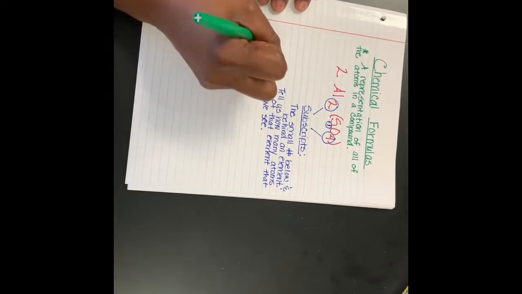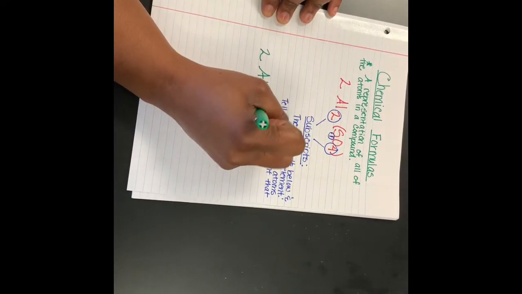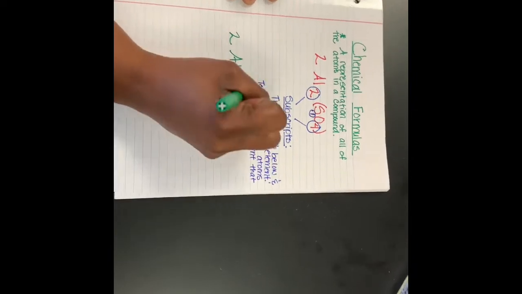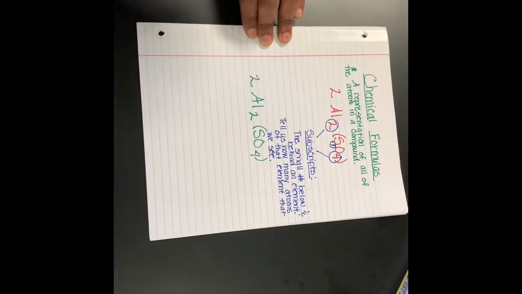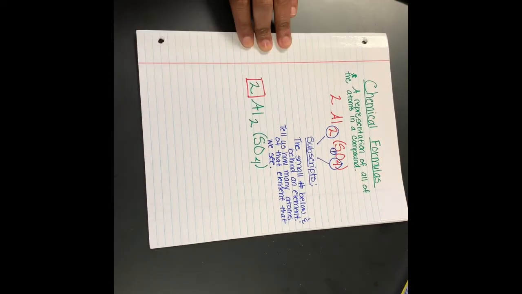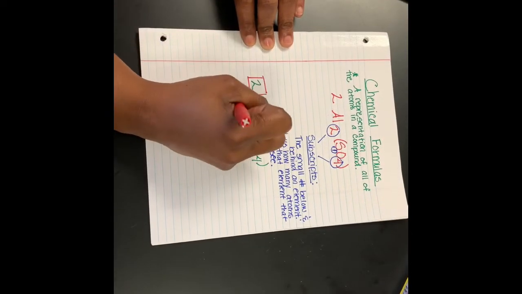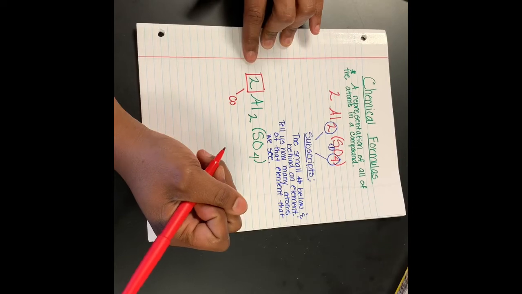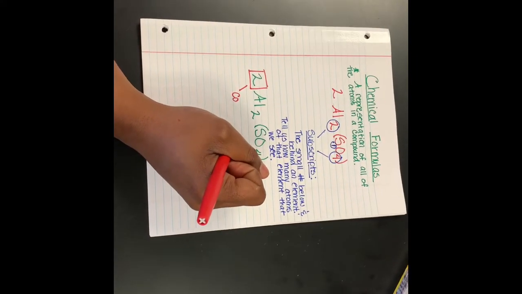Now, looking at the next part of our formula here, I'm going to rewrite 2Al2(SO4), making sure I put parentheses around the SO4. And on this one, I'm going to put a box around what we like to call the coefficient. So any number that is a big number in front of an element is called our coefficient.